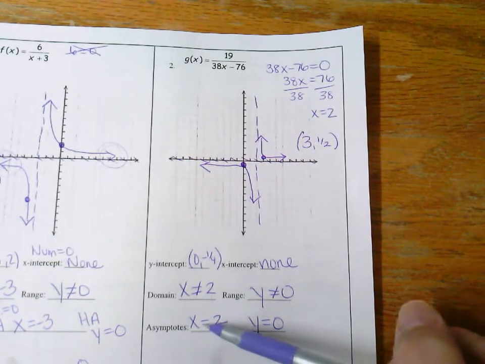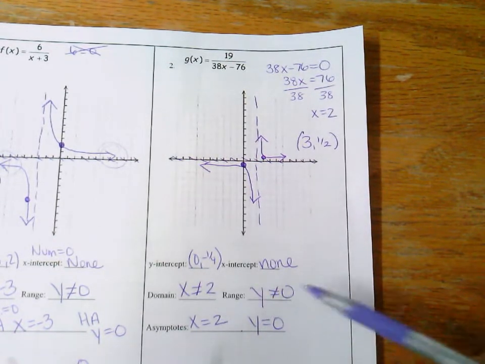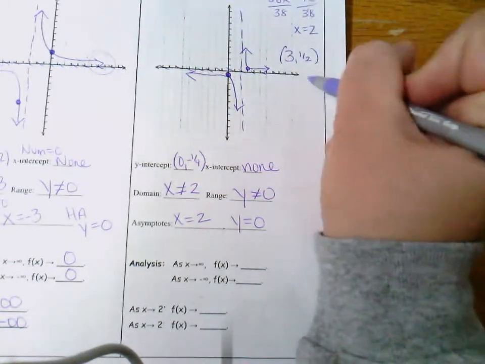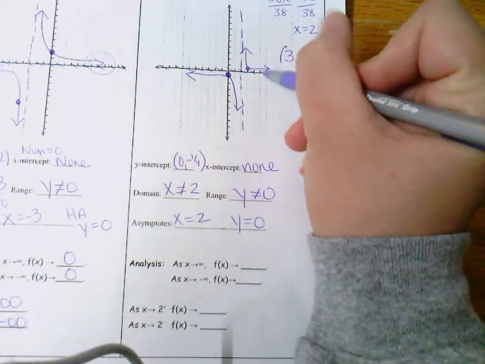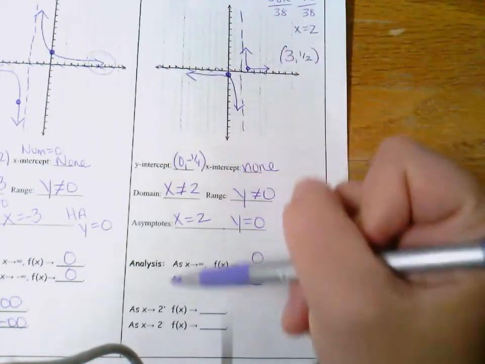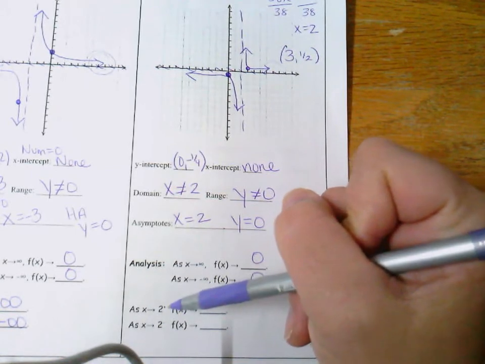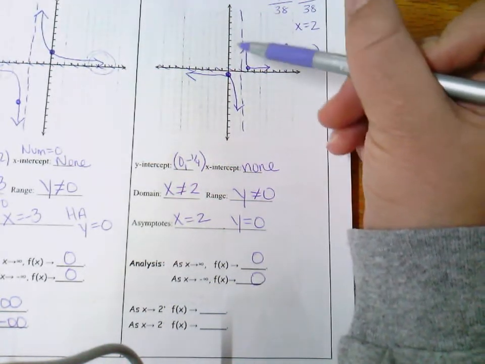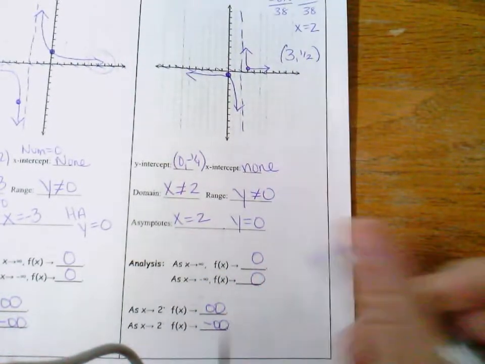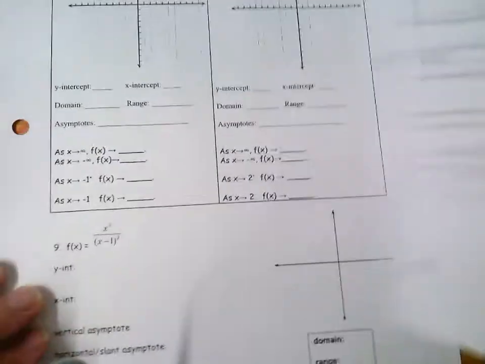Asymptotes have equal signs. Domain and range restrictions have cannot equal signs. Let's do our analysis. As x approaches positive infinity, the graph again is approaching 0. Same thing on this side with negative infinity. And what about as the graph approaches 2 from the right-hand side, the graph is going up towards positive infinity, and then again down towards negative infinity. So because these two graphs behaved similarly, the analysis down here came out the same. So let's look at a different example.